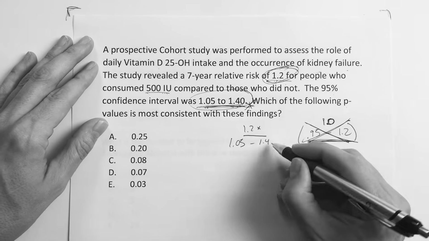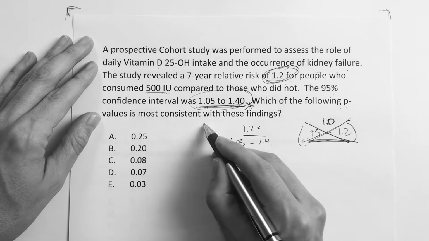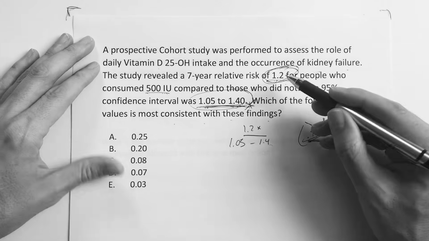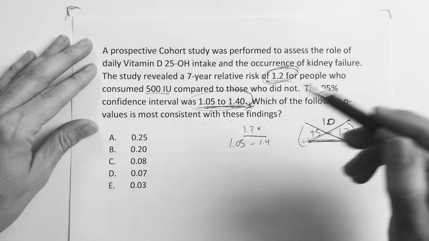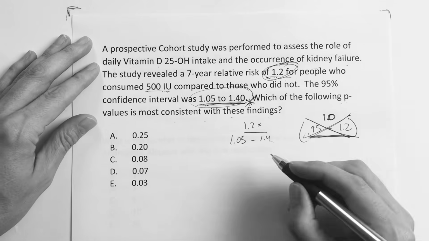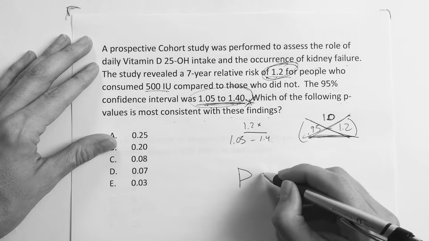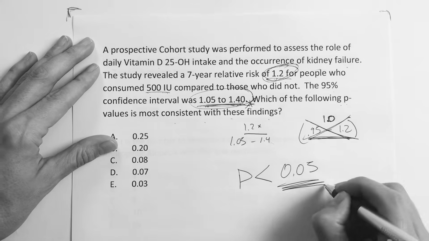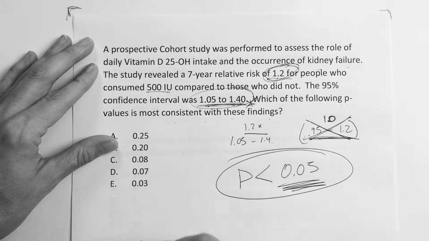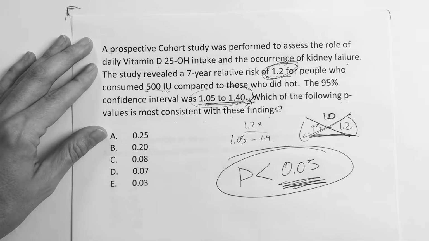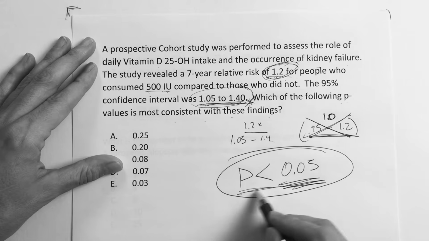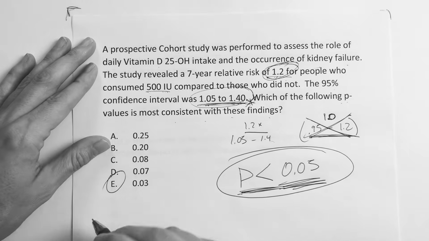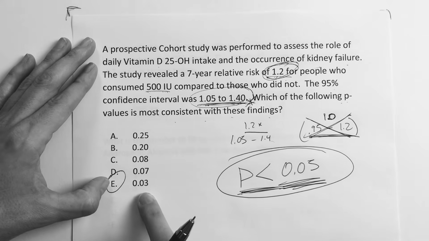Which of the following p-values is most consistent with this? Okay, so if everything checks out, which of these is a good p-value? Now you know that a good p-value should be less than 0.05. Okay, it's kind of a given. So which is the one that we can use here? Well, I don't see 0.05. Well, we said it can be less than that. So you've got to go with answer choice E.